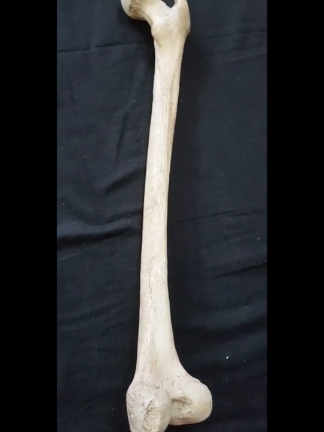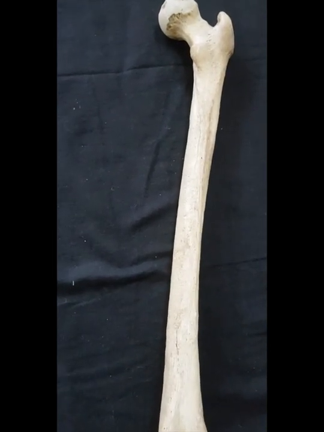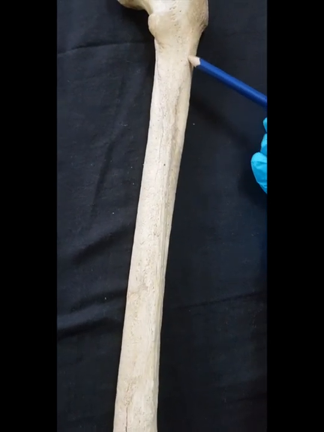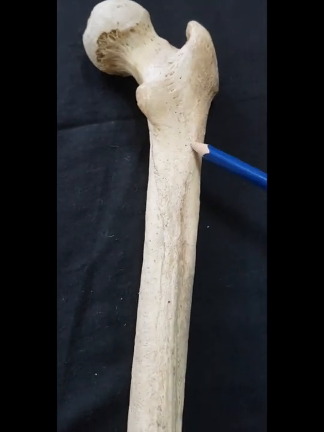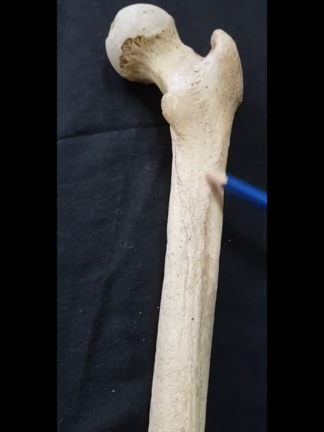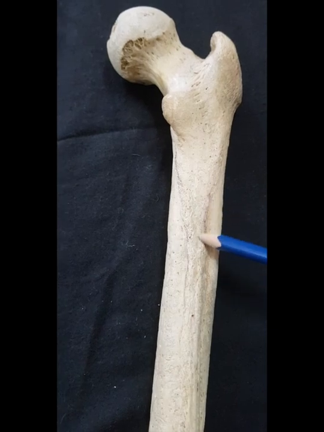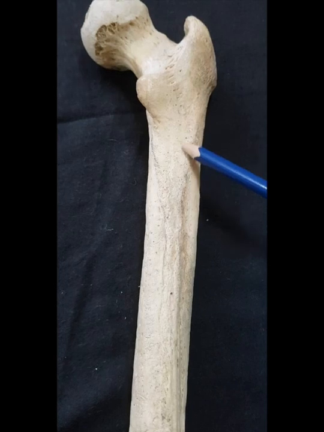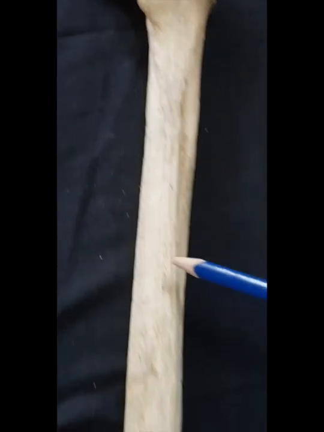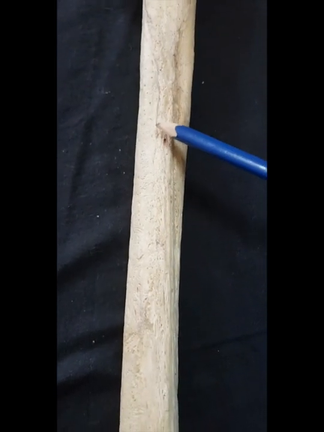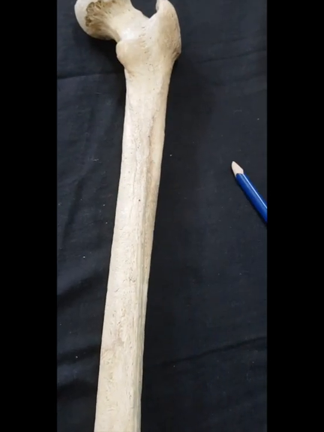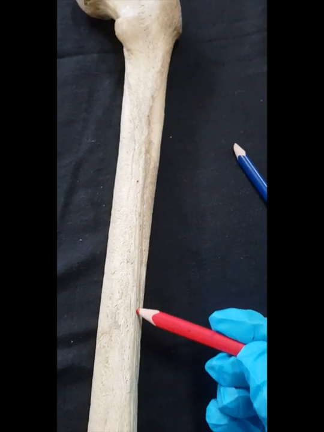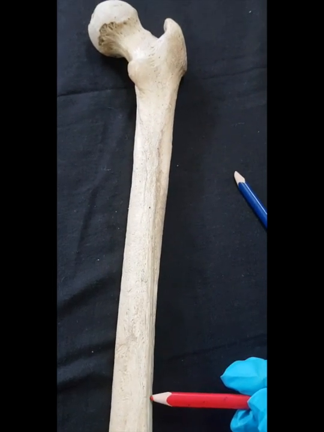Okay, then we have the gluteal tuberosity. On this gluteal tuberosity, you have insertion of an important muscle, that is the gluteus maximus muscle. So here we have the gluteus maximus muscle, the insertion of gluteus maximus. Then just below the gluteal tuberosity, the lateral lip of the linea aspera gives attachment to the short head of the biceps femoris muscle. Short head of biceps femoris muscle.